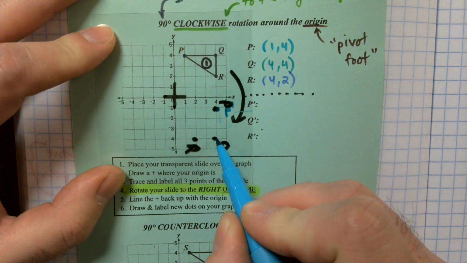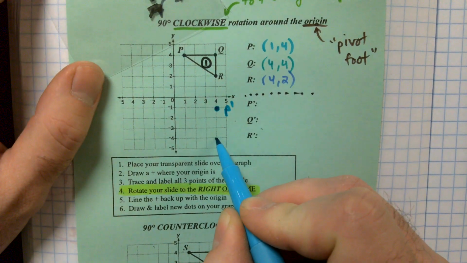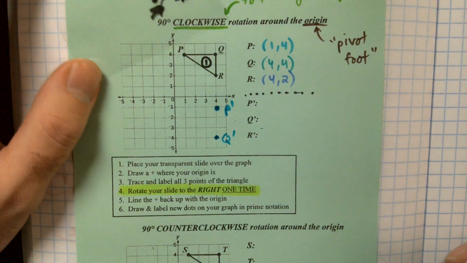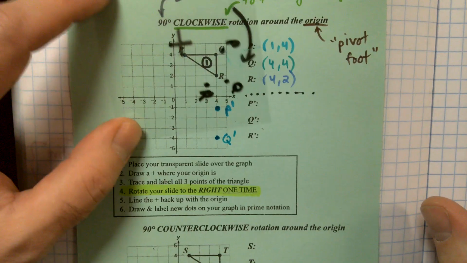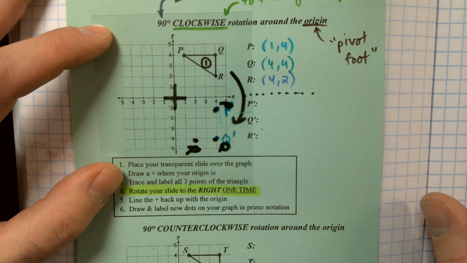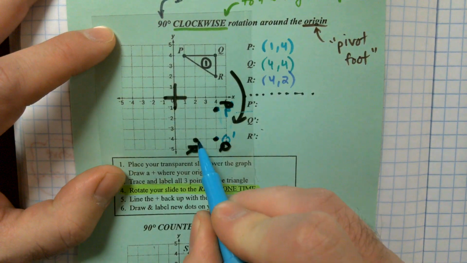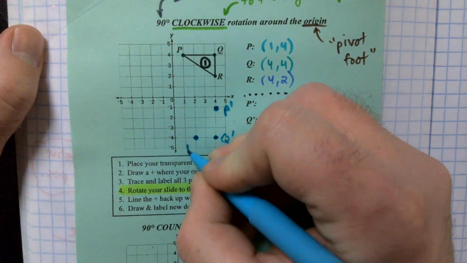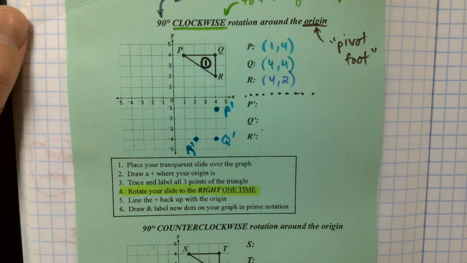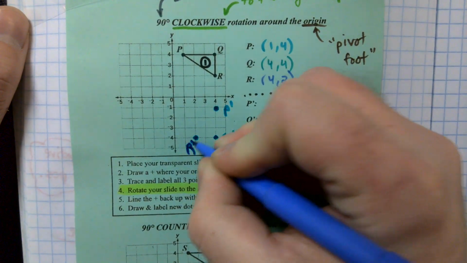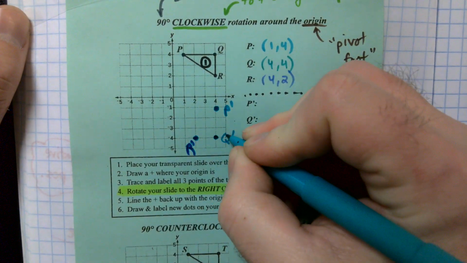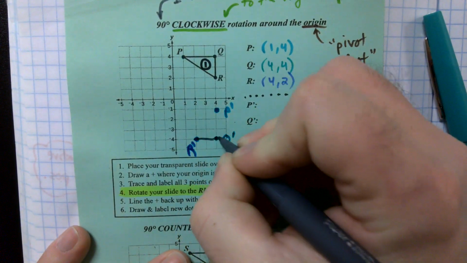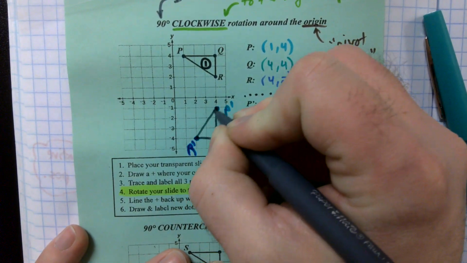I'm going to hover over point Q. I'm going to slide my slide out of the way and make my dot at Q prime. I'm going to bring my slide back over. Line everything up nicely. Hover over point R, move out of the way, make my dot R prime. Now, when I connect these three dots together, I can see my triangle 2.